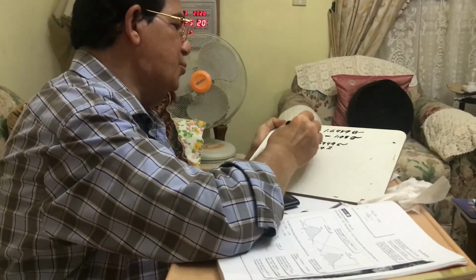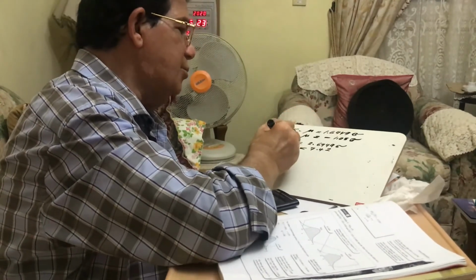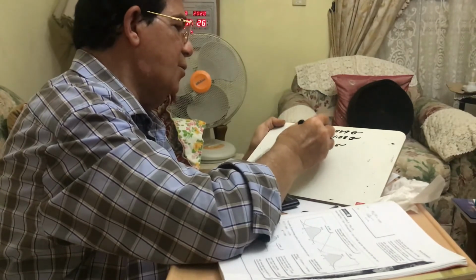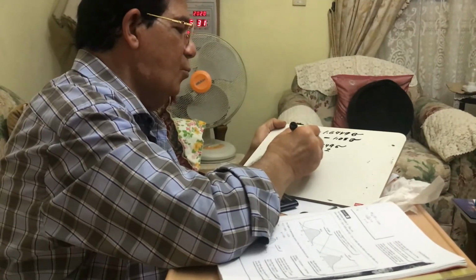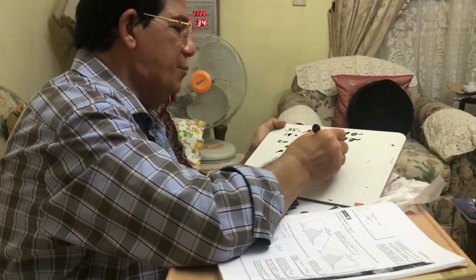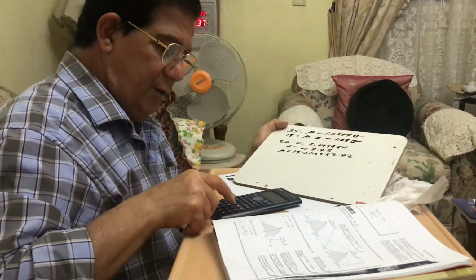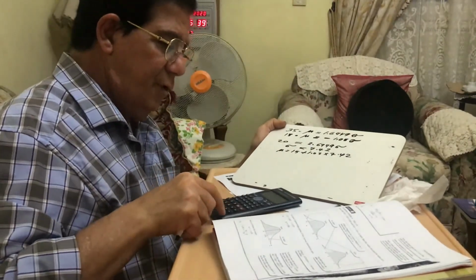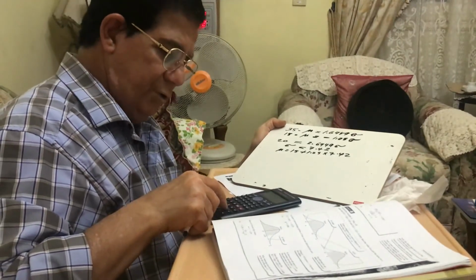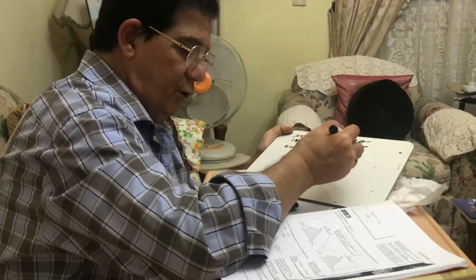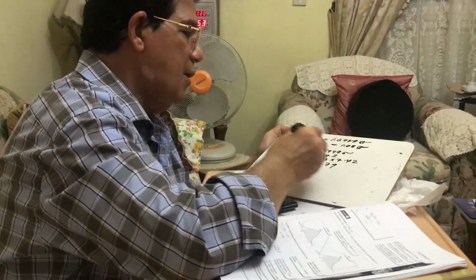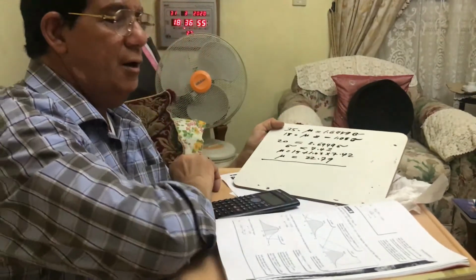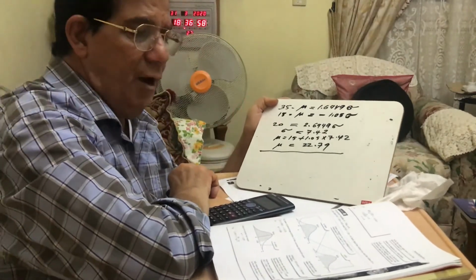And then we substitute in the first equation, or the second equation would be easier. Mu equals 15 plus 1.05 times 7.42. We add this plus 15, and we get the value of mu equal to 22.79. This is how we solved the problem to get the values of sigma and mu.